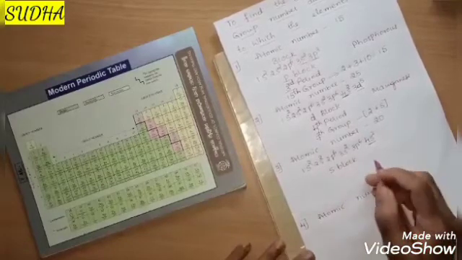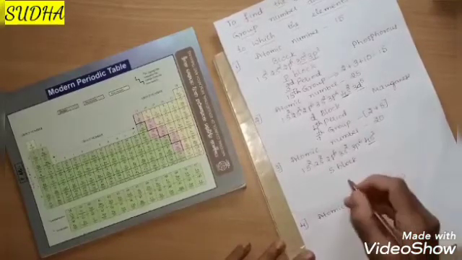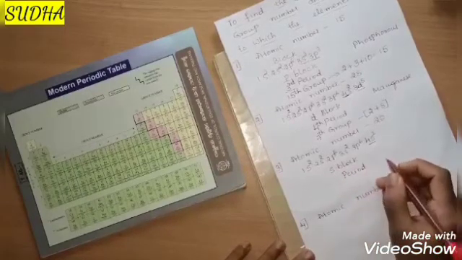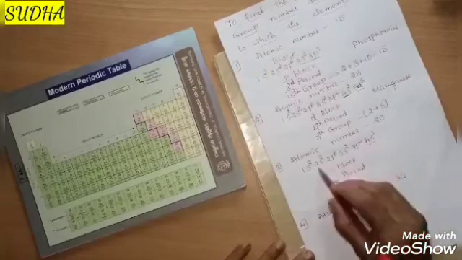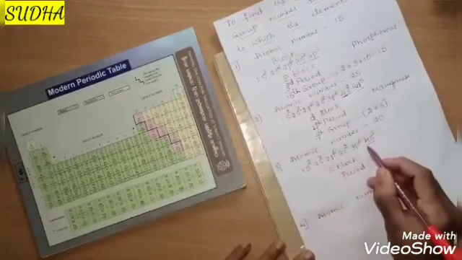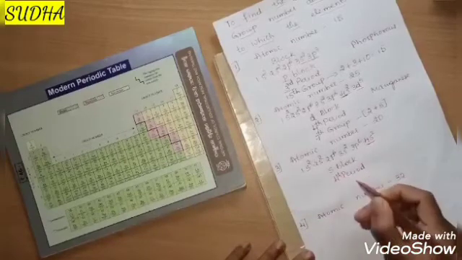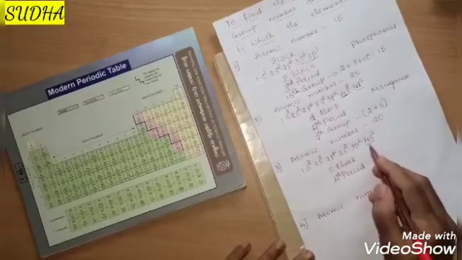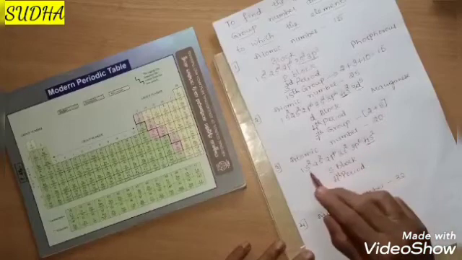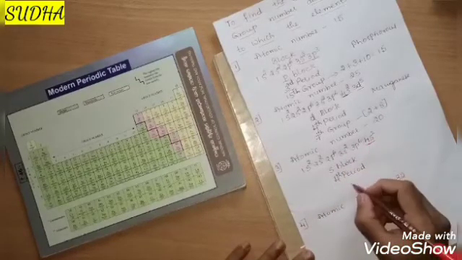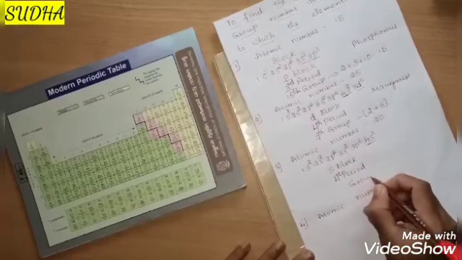Right? Yes. Next we have to find out the period number of this element. Here, which one is the highest shell number? You can see here the highest shell number is 4 only. So it belongs to 4th period, because the highest shell number is 4 here.